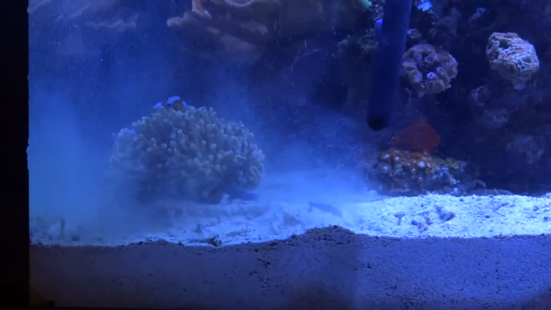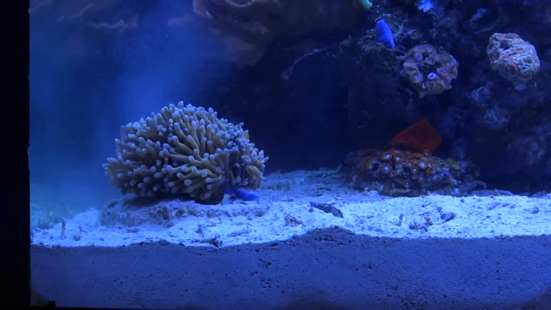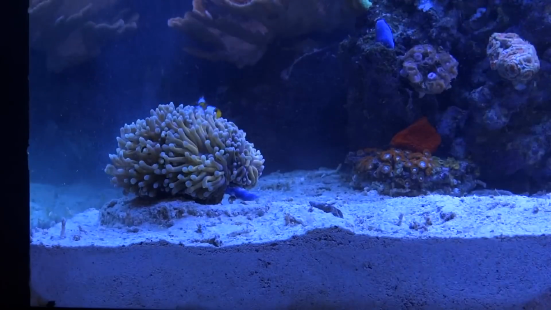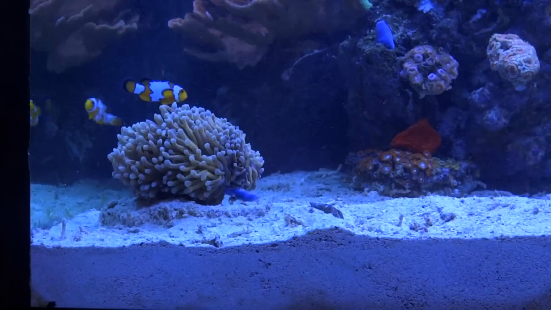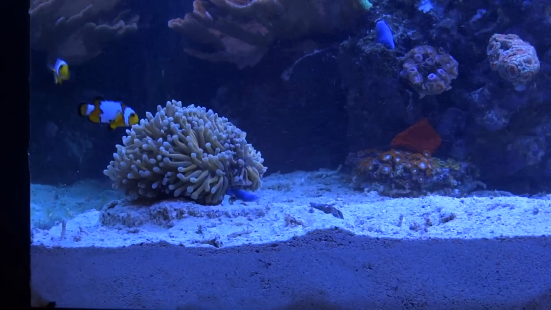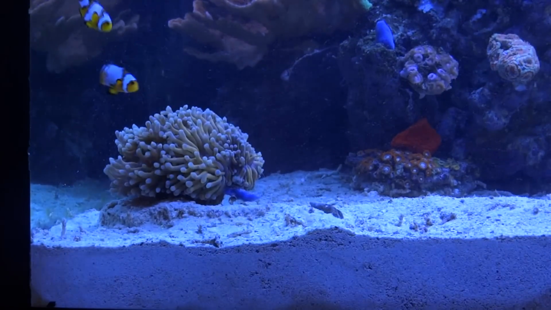Now, I'm not going to show you the cleaning of the entire deep sand bed, but it's common sense. If you continue to point yourself in that direction, you will get to the end of it, and you're going to end up with a clean sand bed look.